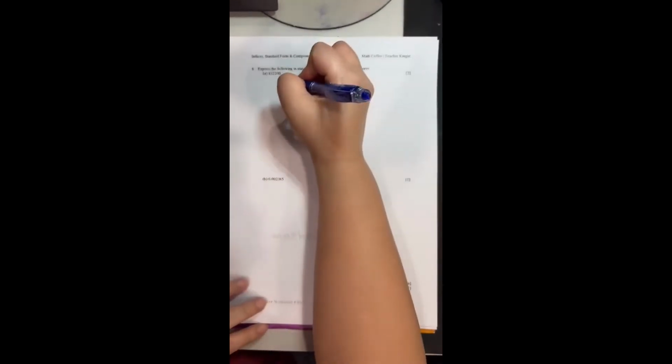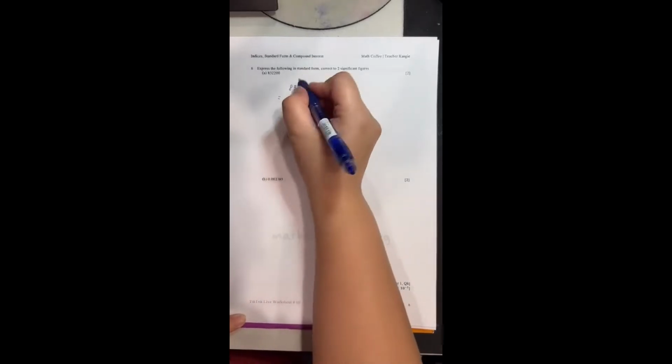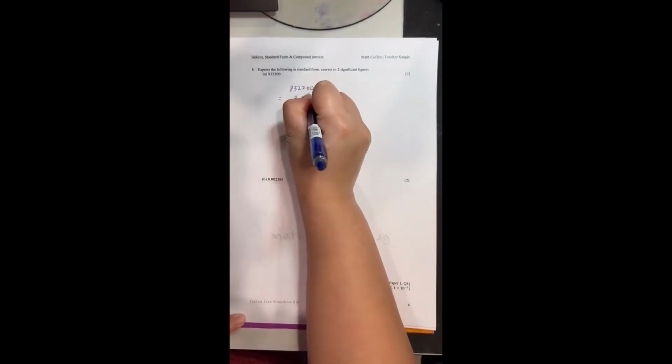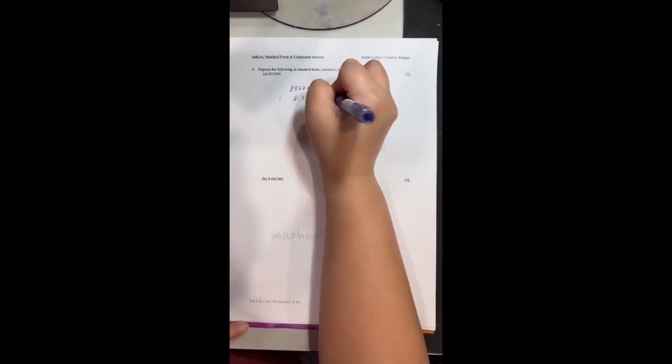So now let's see. We have 832200. I want to put it in standard form. This one will be just 8.322. Some students say, hey, they asked for 2SF. Wait, you must finish converting to standard form, then you round off to 2SF. You don't round off first. Change already, then round off. So 8.322 times 10 to the power of something.